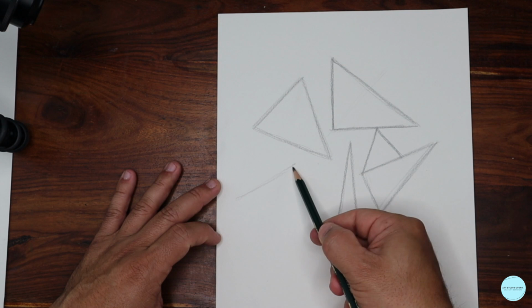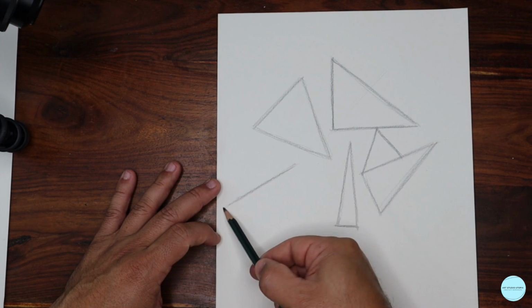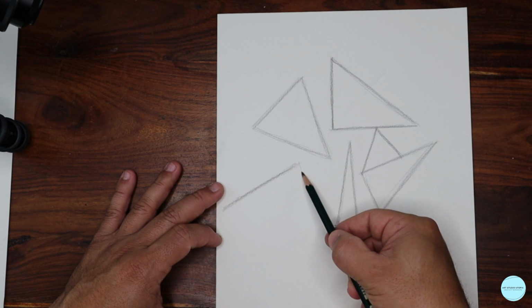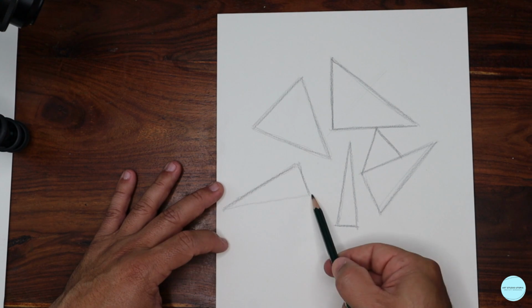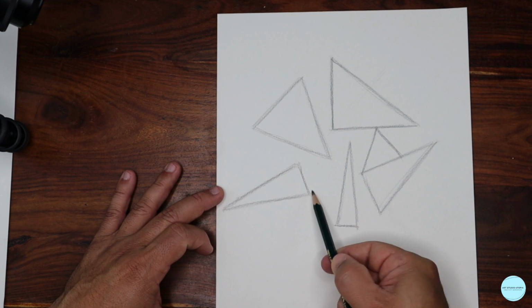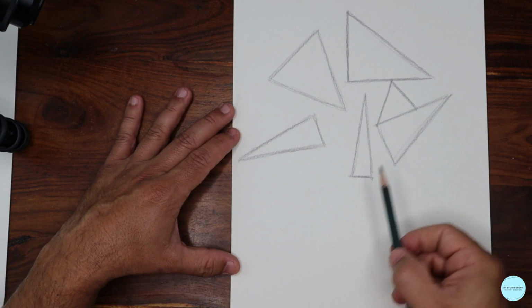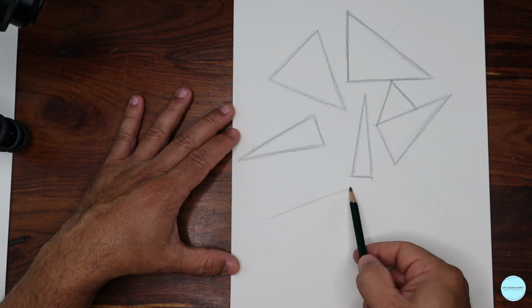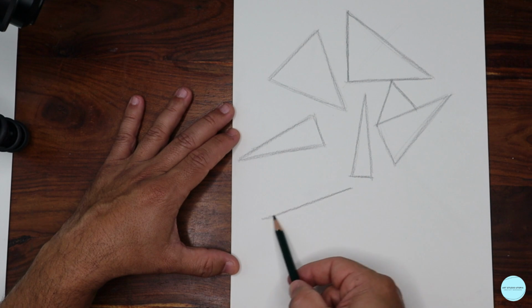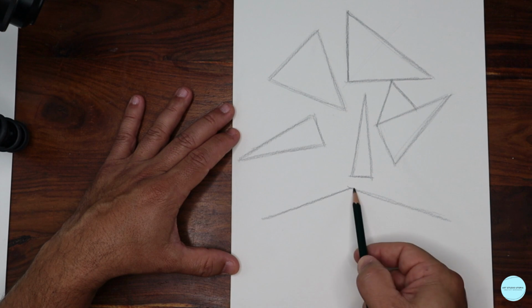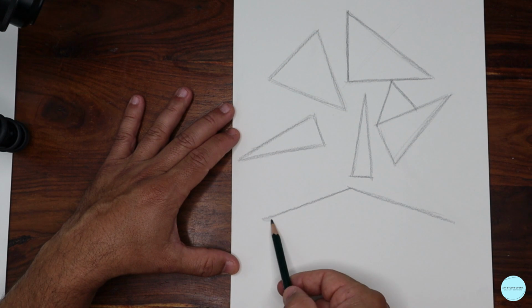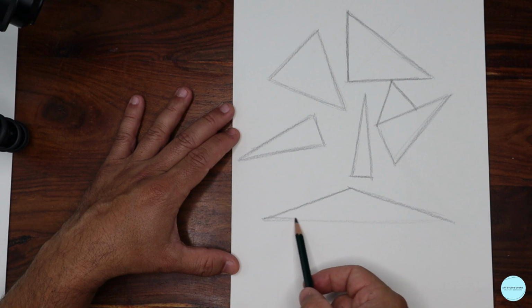I'm thinking of wider angle now, with a little shorter, narrower angle, and close it out. I'm going to go down here, make one almost, well, not almost horizontal, but close to it. And then this one actually has to be horizontal.